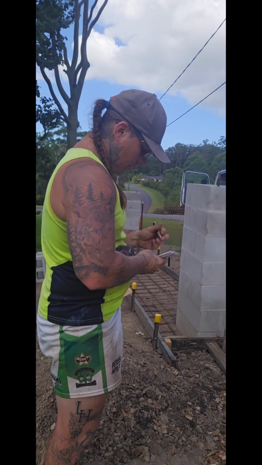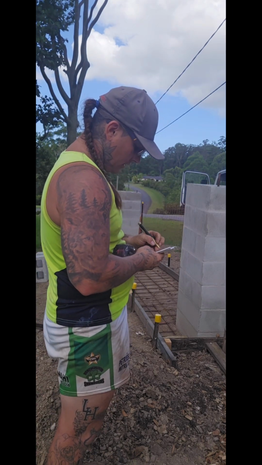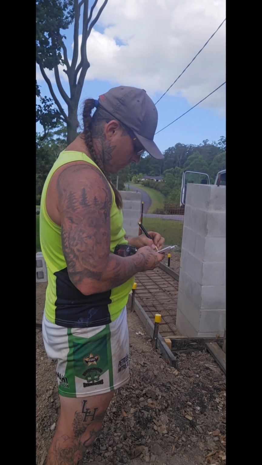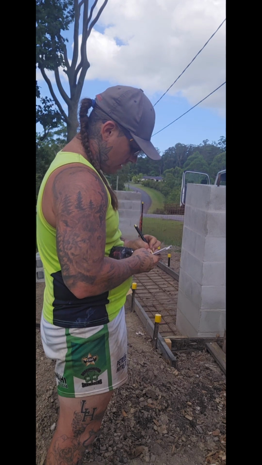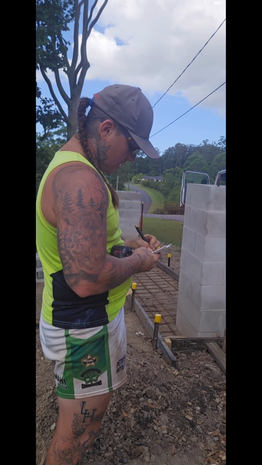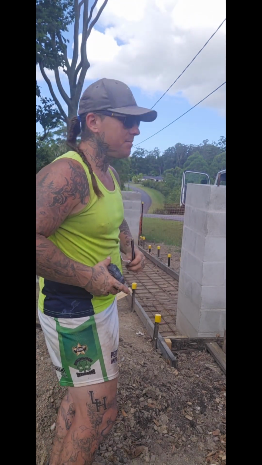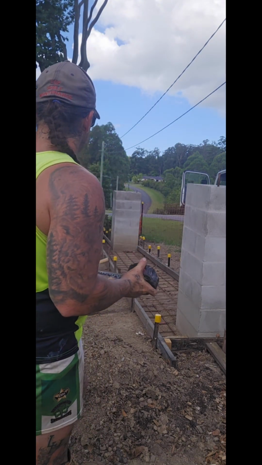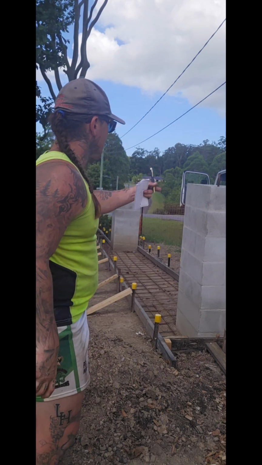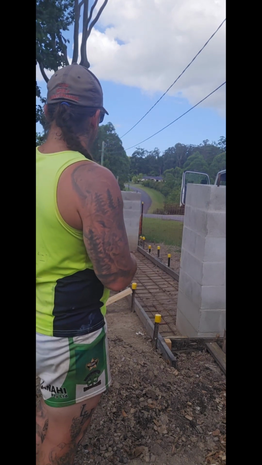So with our 1.2 plus 0.6 is 1.8. So that's a little 1.8, not much concrete, but still enough to fill a day. It'll look nice once it's done. They'll be nice and solid, and up here will be done.